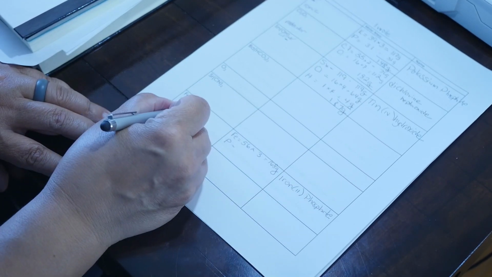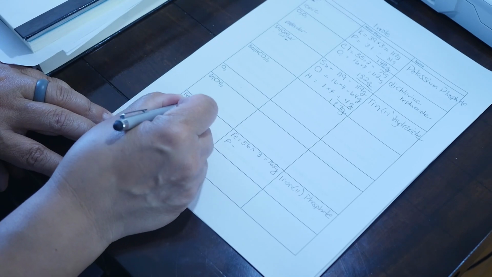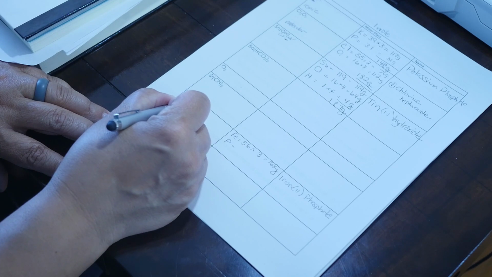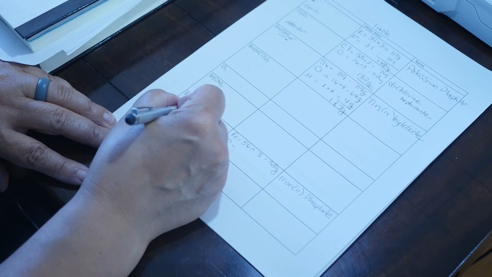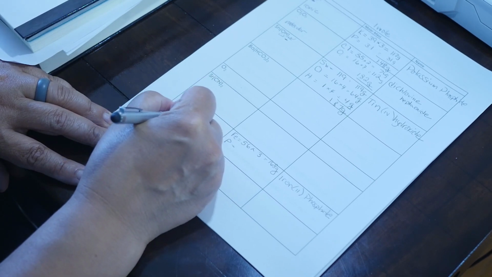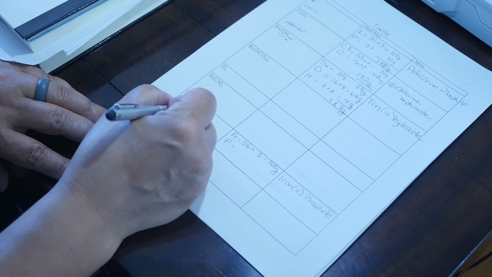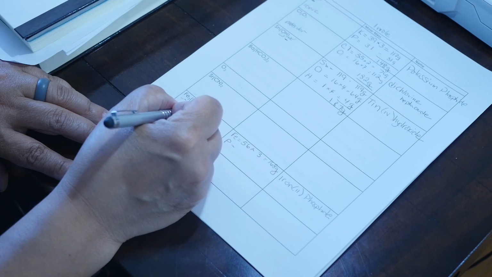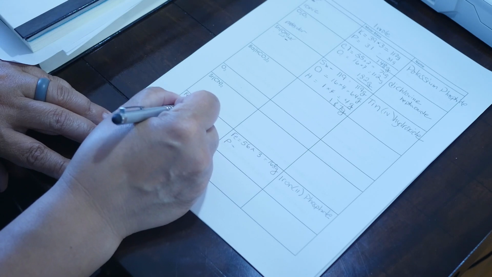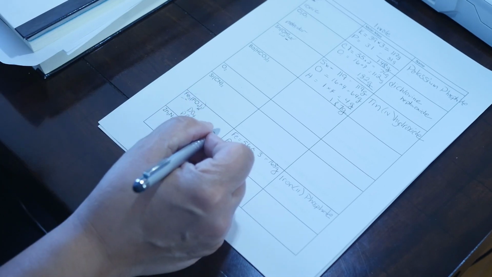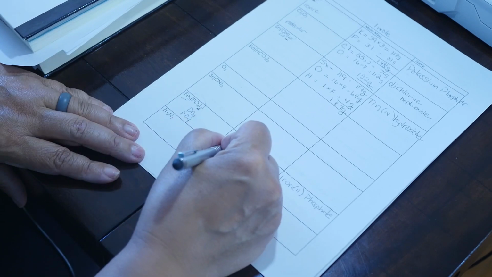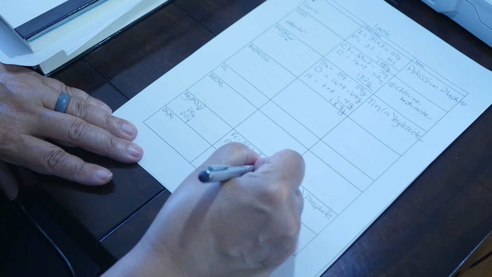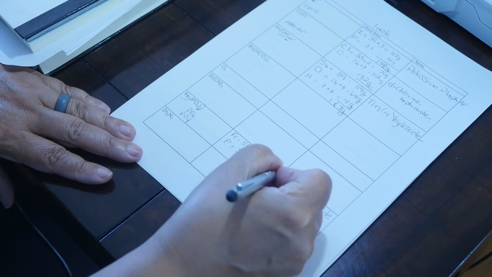Phosphorus. Now there's a 2 outside, so that means that there are 2 phosphates. There are, so it looks like this. There are 2 phosphates connected to these 3 irons. When we add up the phosphoruses, there are 2. The atomic mass of phosphorus is 31 times 2 gives us 62.